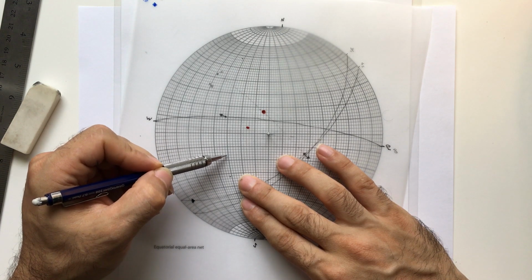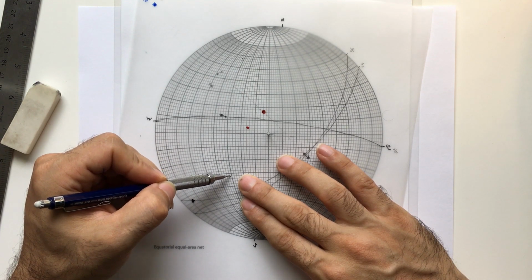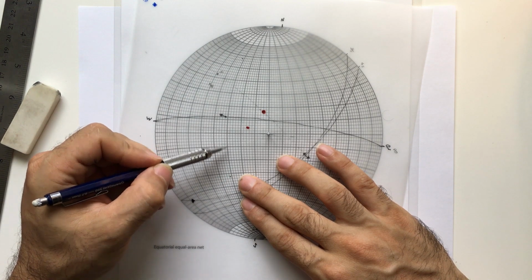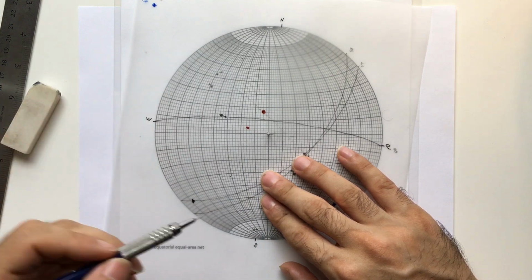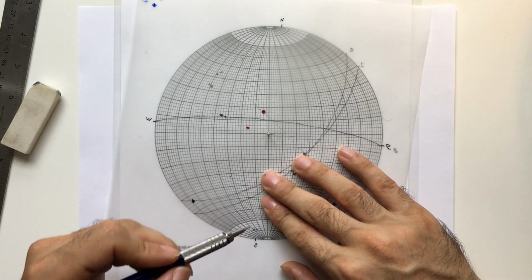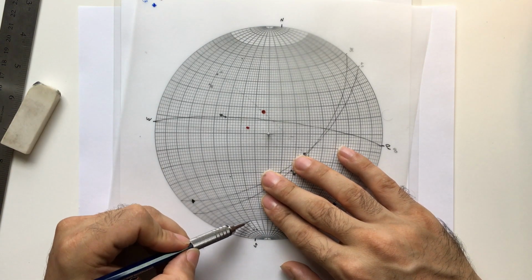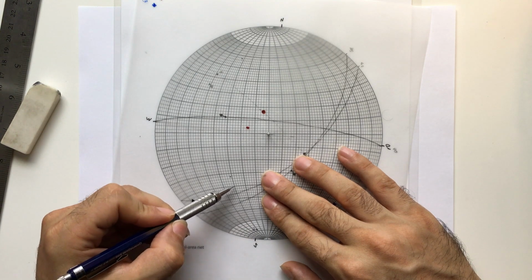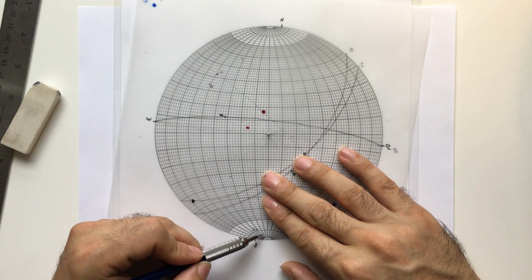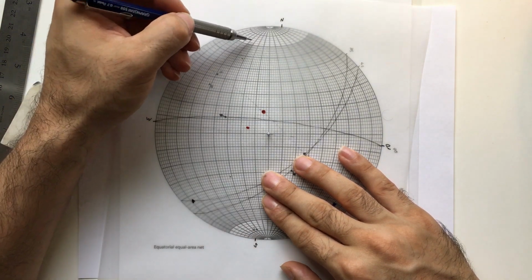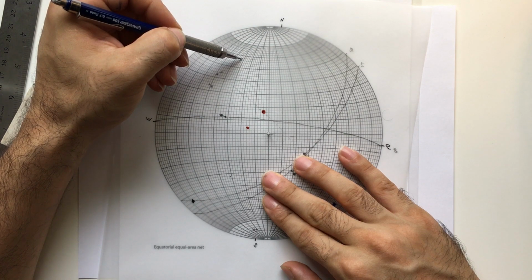My line is sitting here, so I will use the great circle to count 45 degrees from the pole. I did that. 45 degrees from the pole along this great circle, it's going to be placed here, and 45 degrees in the other direction, which I will end up here.